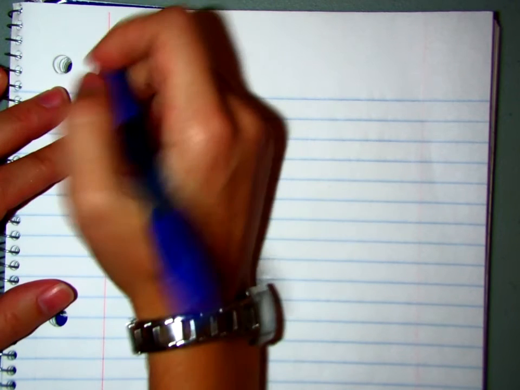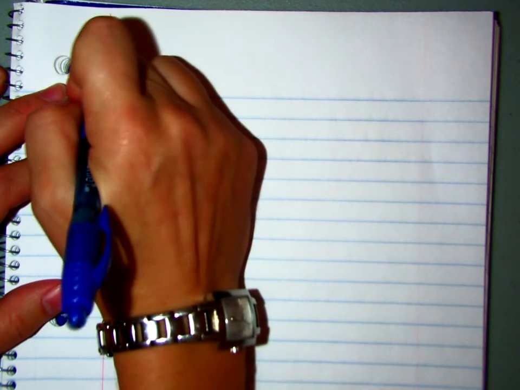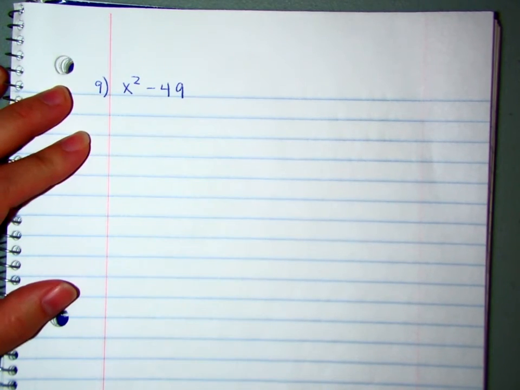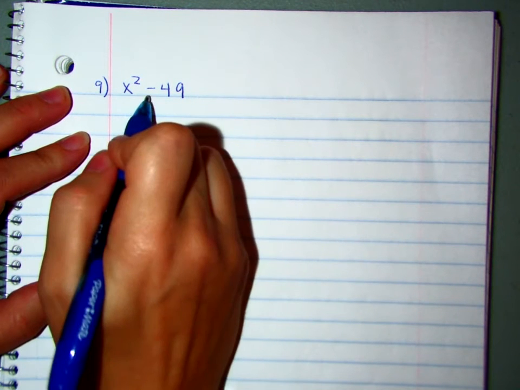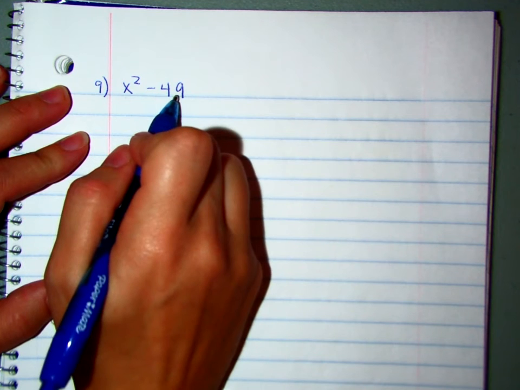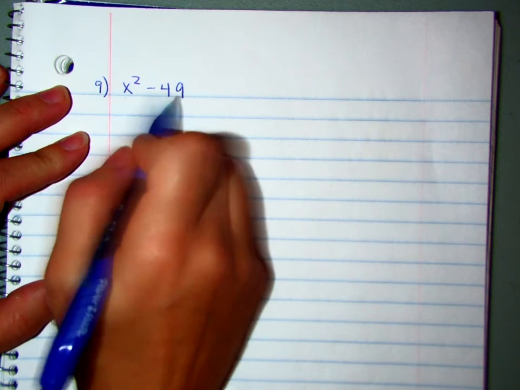This is our study guide, number 9 through 12. These are all difference of two squares, and we know that because that's what the directions tell us. But we'll go through and just review what this difference of two squares is. It has a difference. It means we're subtracting two terms, and then these are both squares. So we could actually take the square root of both of these numbers.